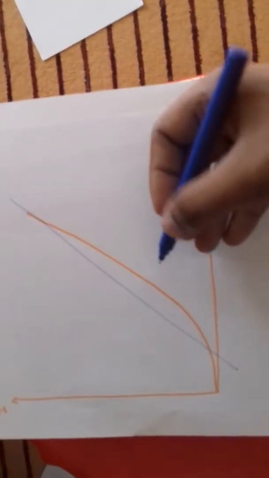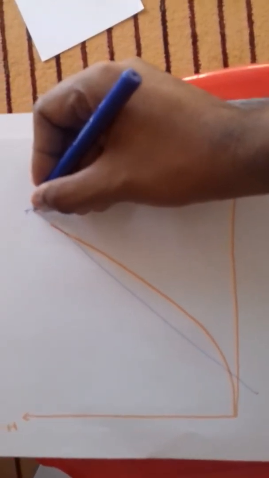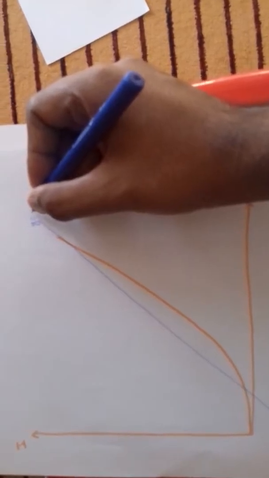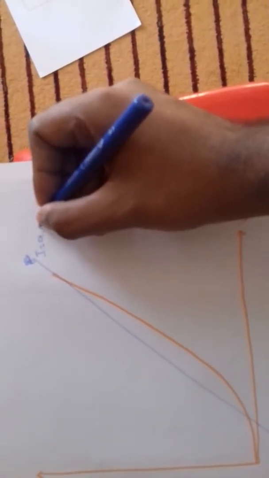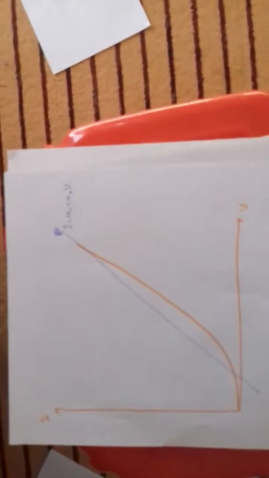We have made a relationship, that is this line, of I equals a1 plus a0 v.